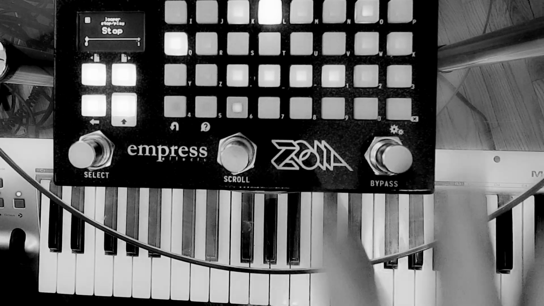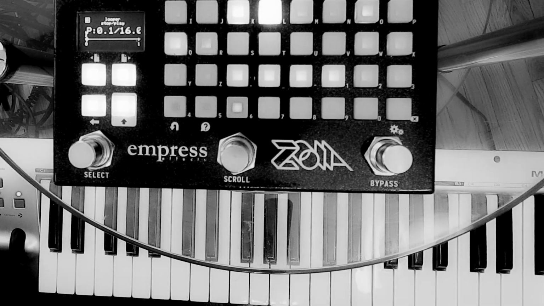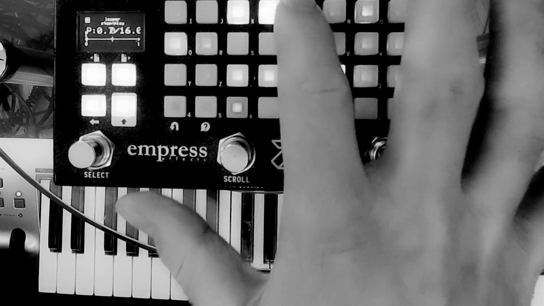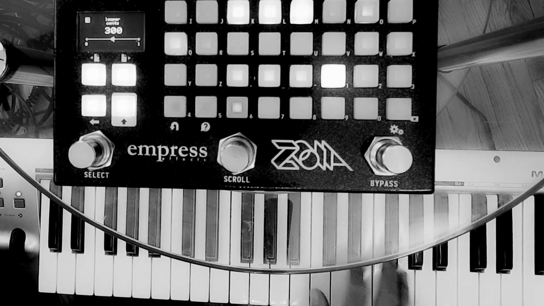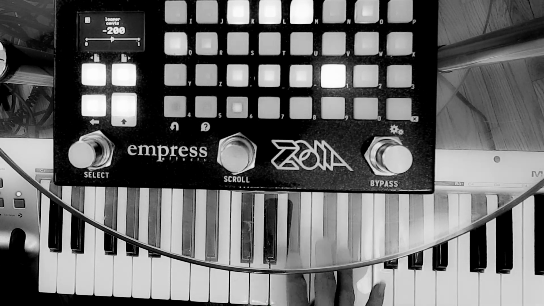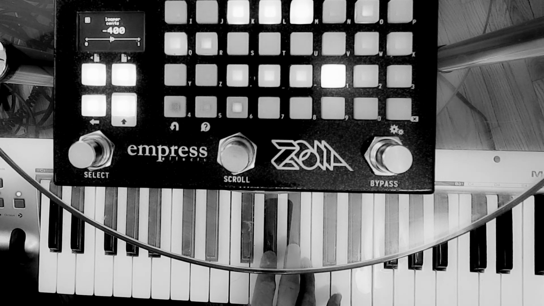Hi, this is Andre. Several videos back, we were looking at the looper module in an Empress Zoia that I was borrowing, and one of the lingering questions I had with that was the possibility of controlling the pitch of the loop directly via MIDI note commands to get precisely in-tune half-step subdivisions of an octave.